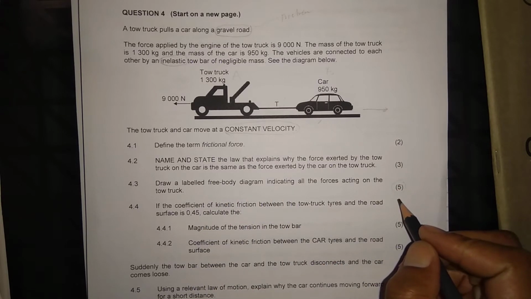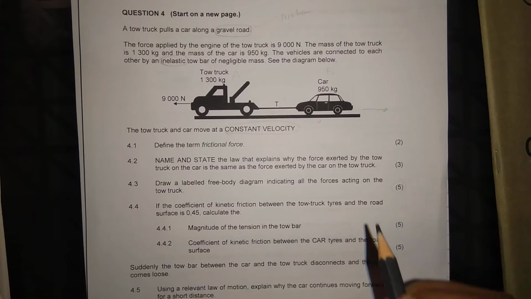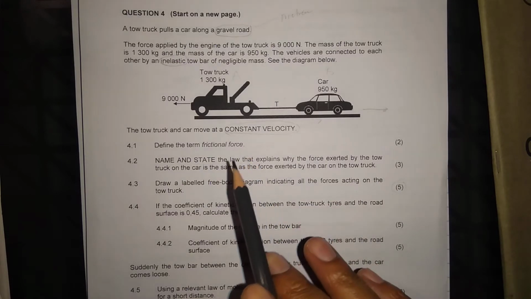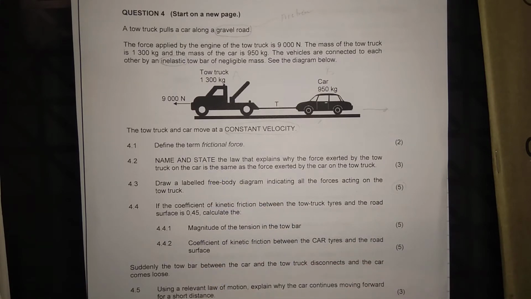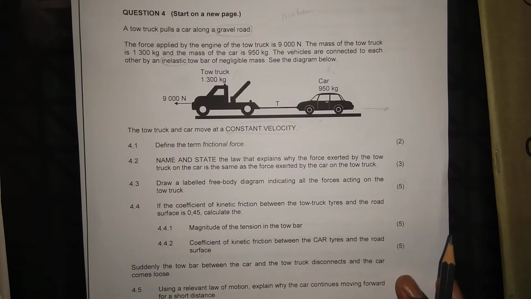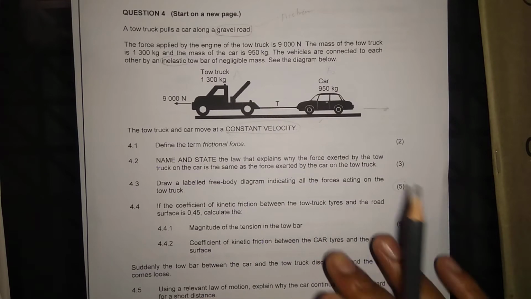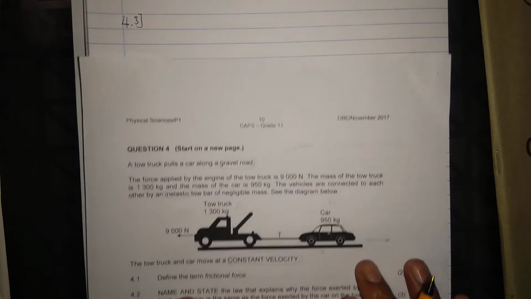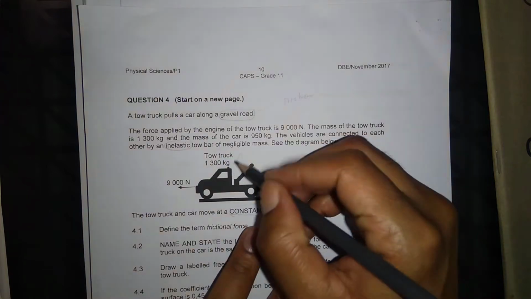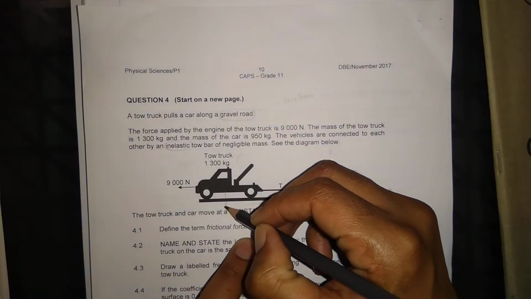The trick with free body diagrams is that you have to look at the marks. If it's 5 marks for your free body diagram, it means you must show 5 forces. If it's 3 marks, it means your diagram must show 3 forces. If you draw your free body diagram and you see you have only 2 forces here, it means you won't get the 5 marks. Study the diagram again and see where the other forces come from. We will analyze them all in this video. 4.3 is to draw a free body diagram. The first obvious force is gravity.